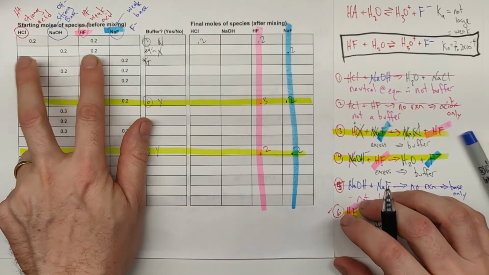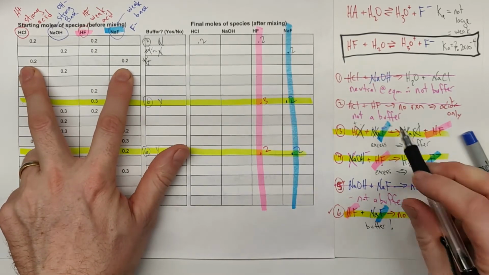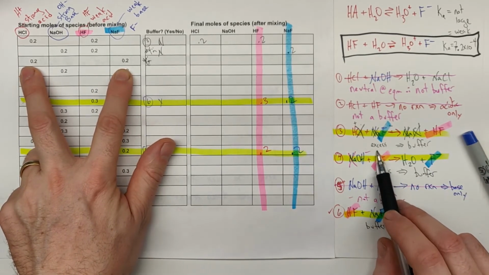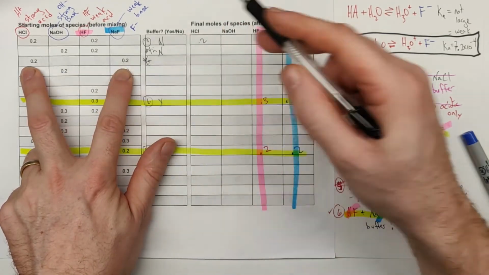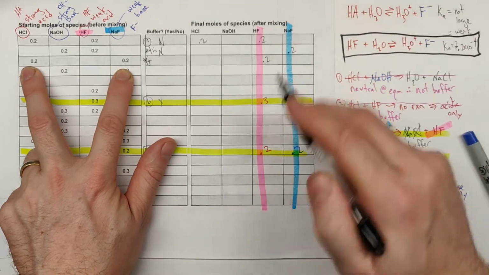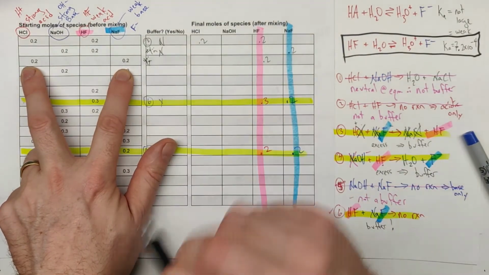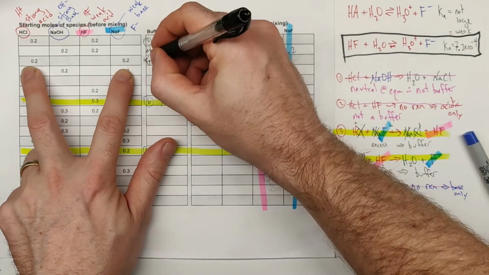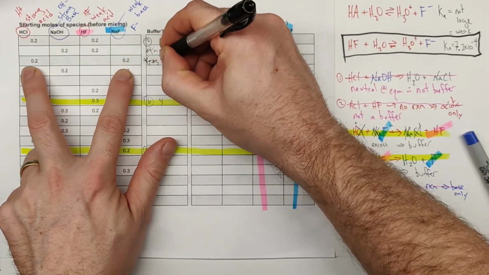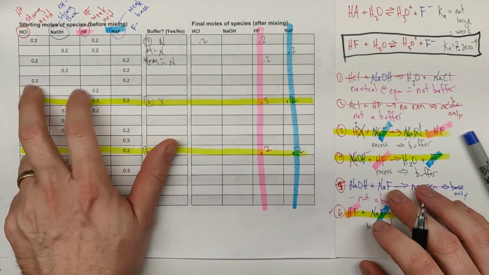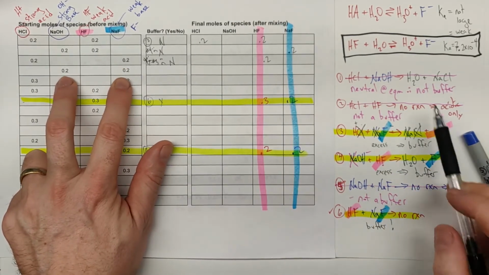All right, HCl and NaF. HCl and NaF is a scenario that could work as long as I have excess NaF. I don't have excess NaF. We're going to end up with 0.2 of our HF in this case. And then this is HF, HCl and NaF. That's our scenario number 3, which would work, but we don't have excess, so that one is not a buffer as well.